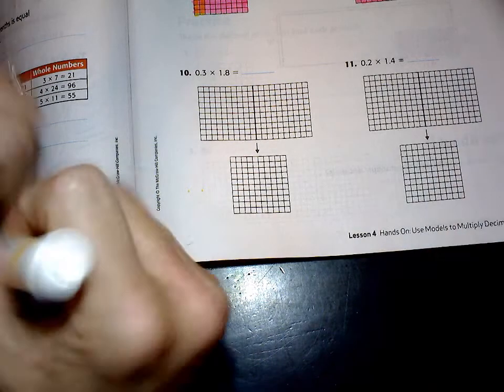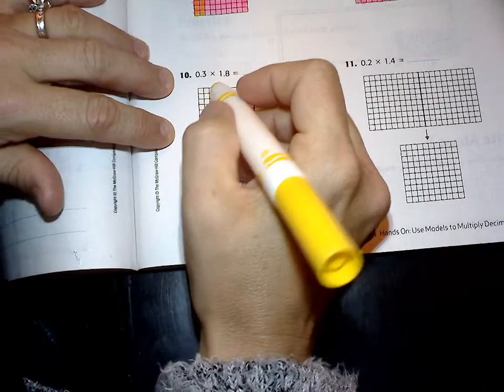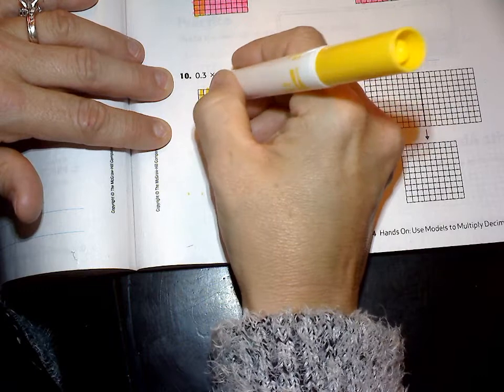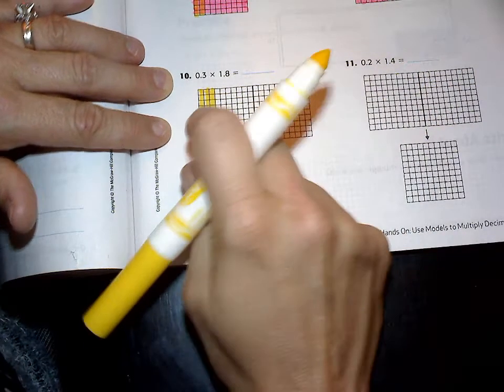Okay, we're going to do one of these really complicated problems. So we've got 0.3 times 1.8. So pick, now it's 3, let's see, it's 3 out of 100. So let's go this way. We've got 1, 2, 3. Now this is 200 cubes. That's okay. We've only got 3 out of 100.